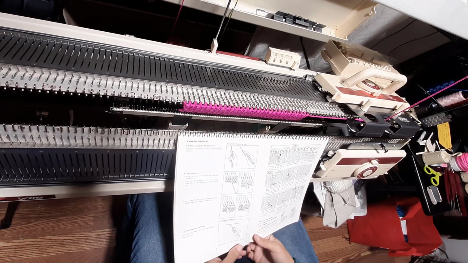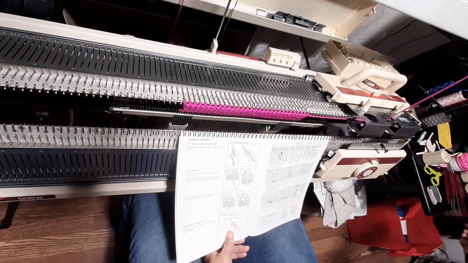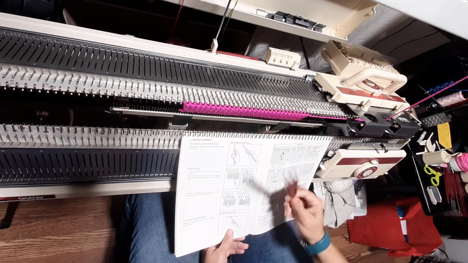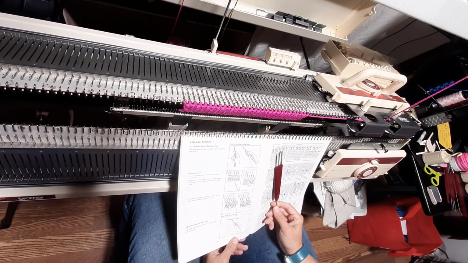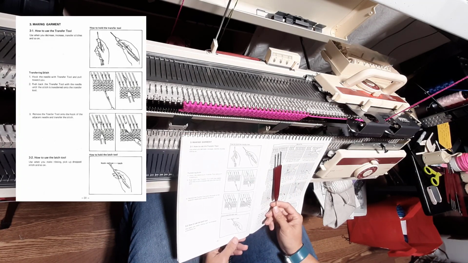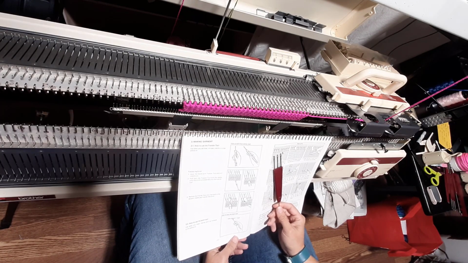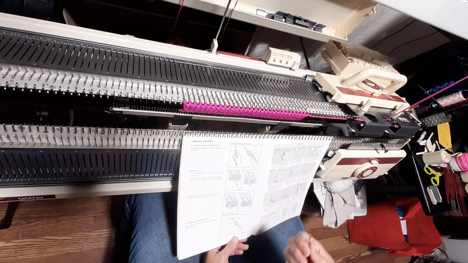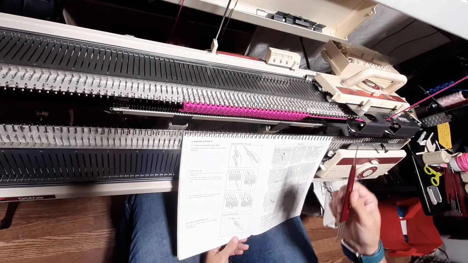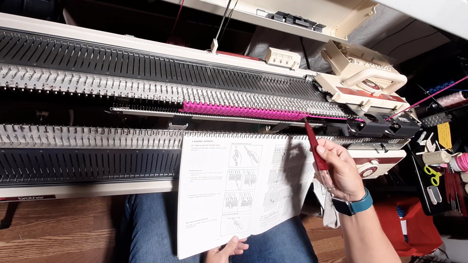All right, so it's showing the 1x3 in their picture. Use when you decrease, increase, transfer stitches, and so on. Transferring stitches. Hook the needle between the transfer tool and pull towards you. Okay.